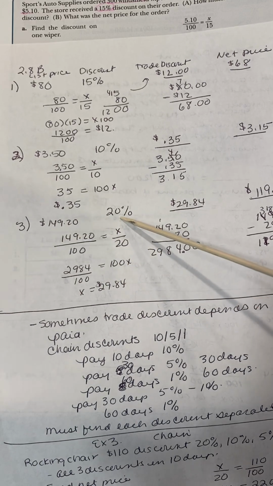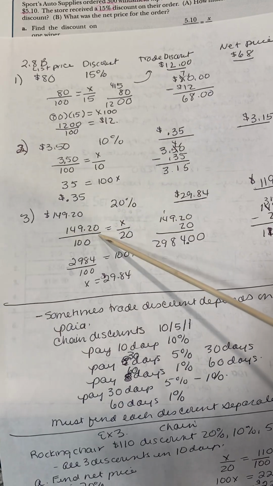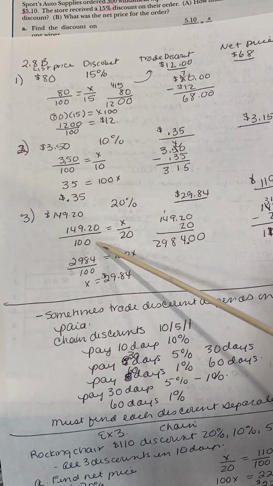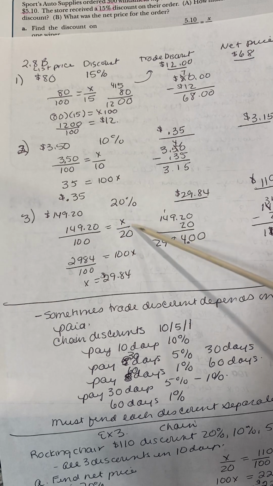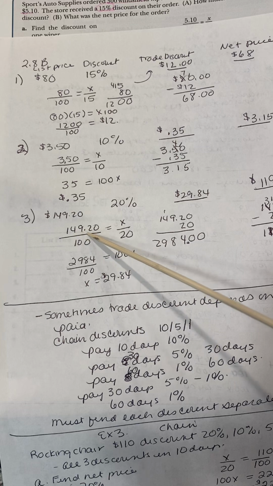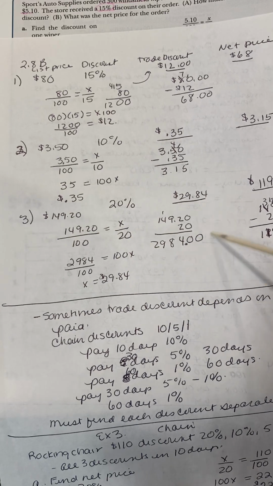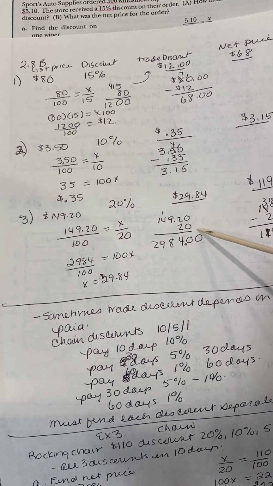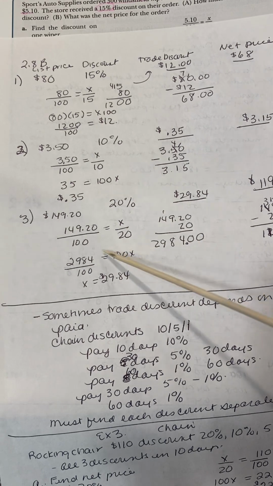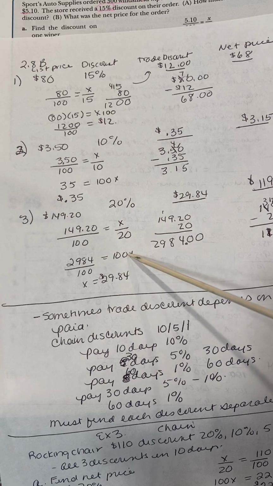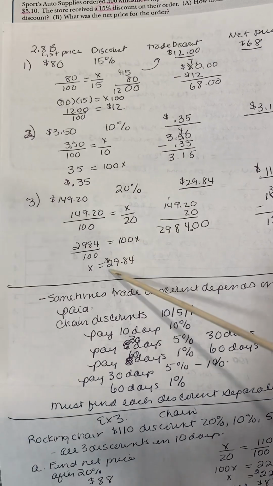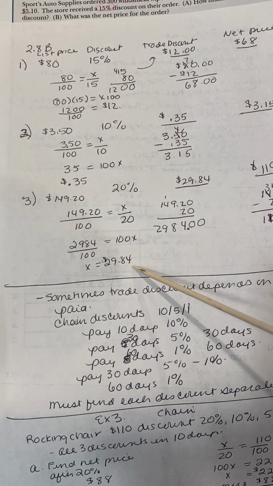$149.20, and you get 20% off. So we're going to take $149.20 and divide it by 100 because we have percent. And then we have X over 20 here, because we want to find this number. So then we take 149.20 times 20, which I did here, and I got $2,984. But I have to divide that by 100 because it's 100x on the other side. So we're making it $29.84.